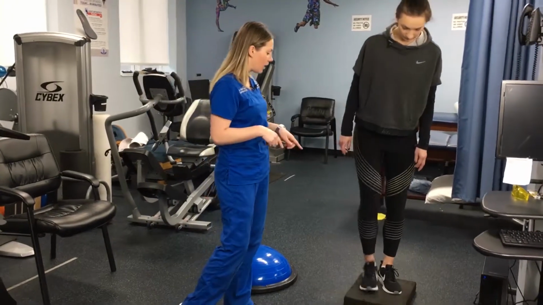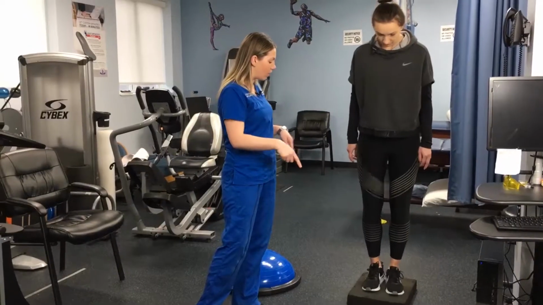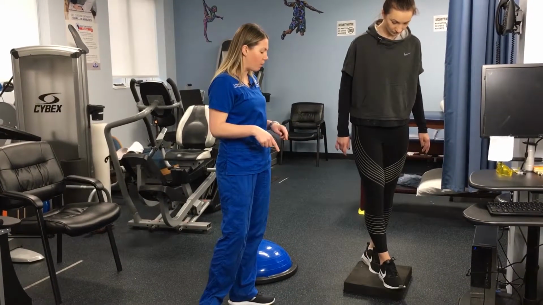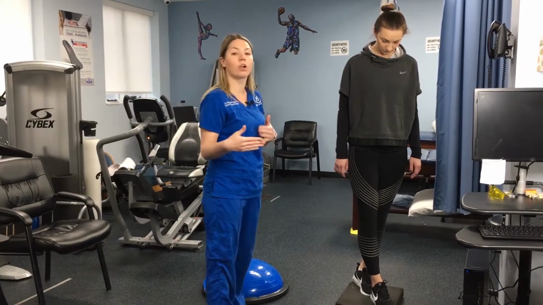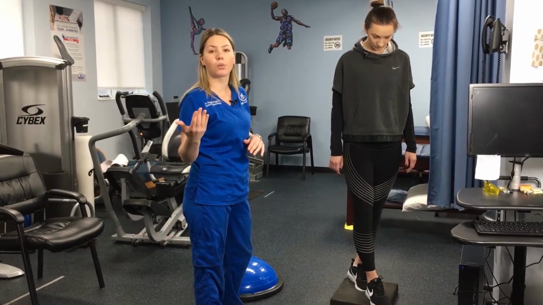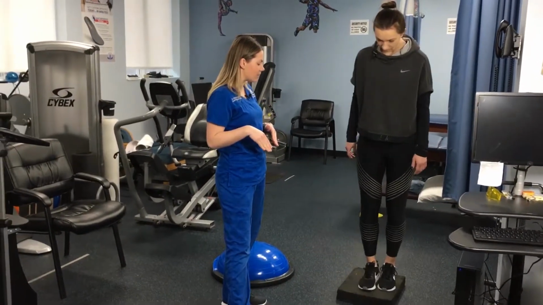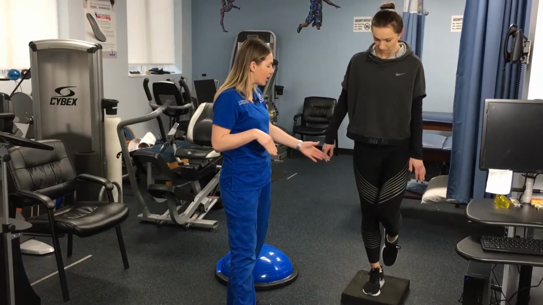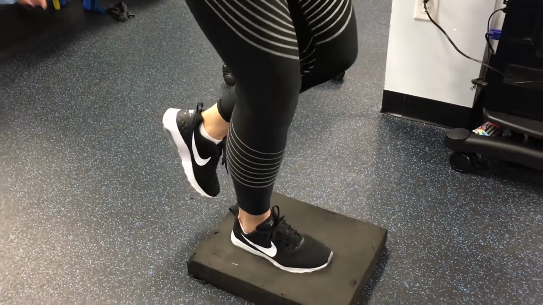Anastasia will demonstrate. First you start with feet together, and then you progress to a tandem stance on a foam pad. That's an uneven surface, so it challenges your ligament receptors, or proprioceptors, even more. Then you go on to a single leg stance, just like so. Once again, you can flex your knee, and then your ankle is going to be a little bit more unsteady.